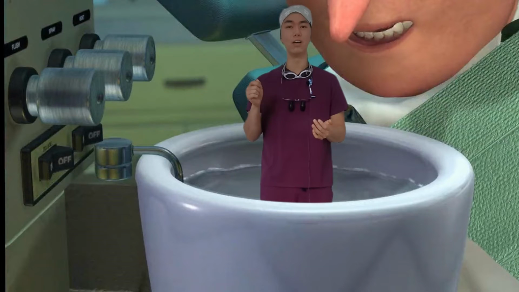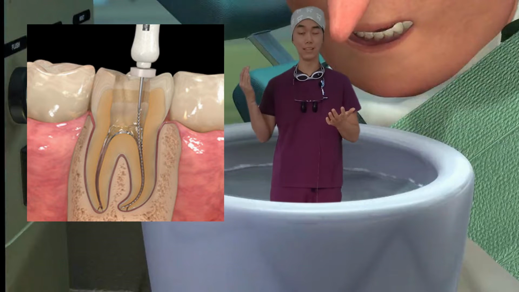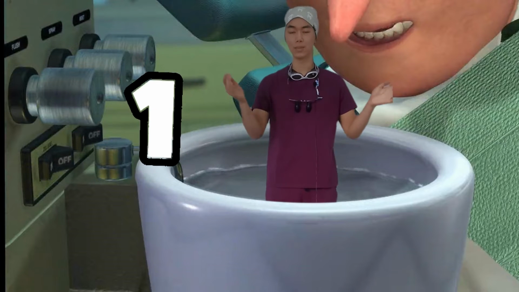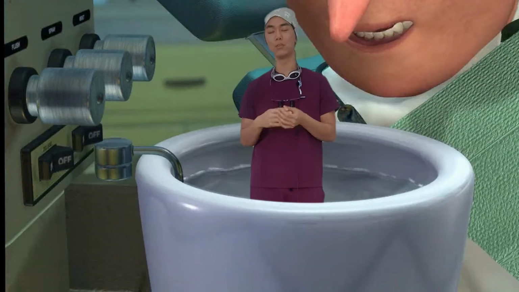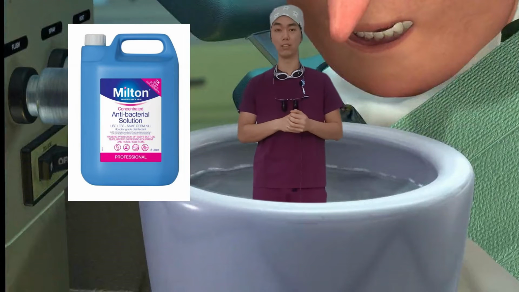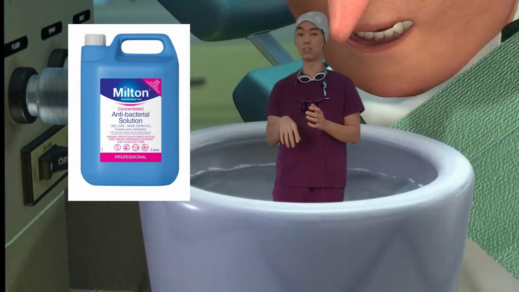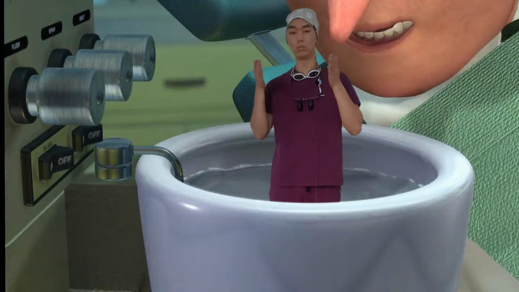Feels like we've missed a few steps here, guys. He's gone in with the files to clean out or shape the tooth. So we're assuming that he's in stage 1 because he's opened up the access. We're not sure if he's done stage 2, so chemo-mechanical debridement. We didn't see him use any hypochlorite to flush out the inside of the tooth and disinfect it, but he did use those files, and those files can be used for mechanical cleaning and widening up the roots.